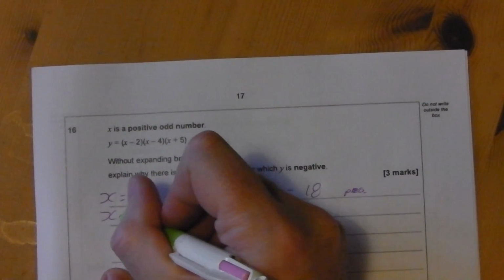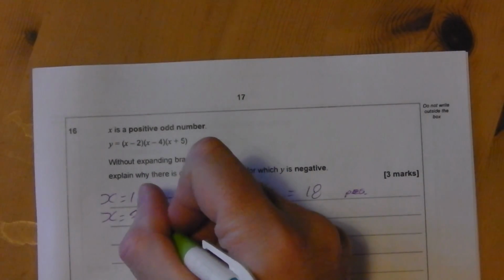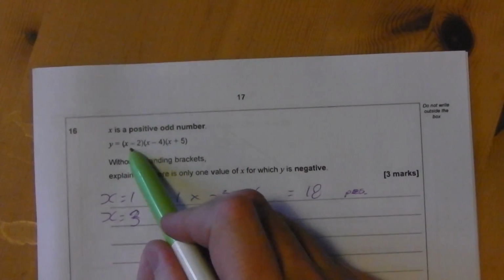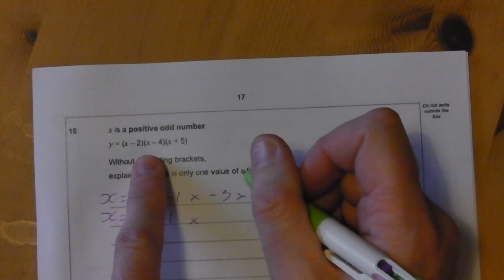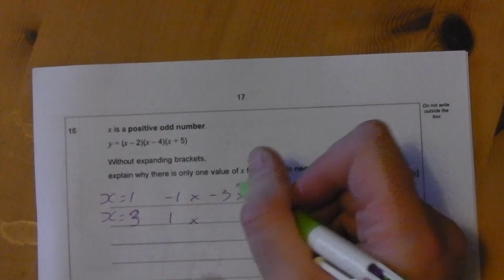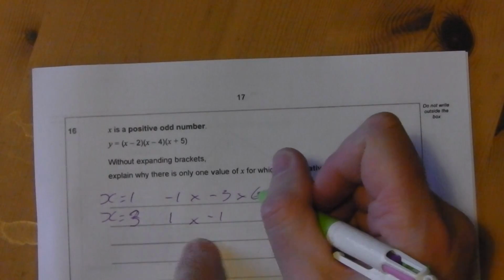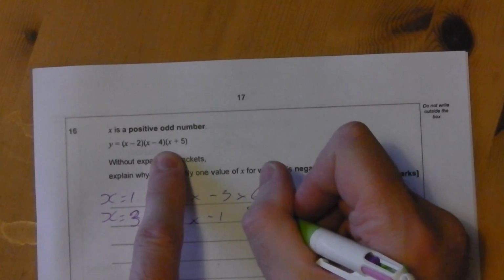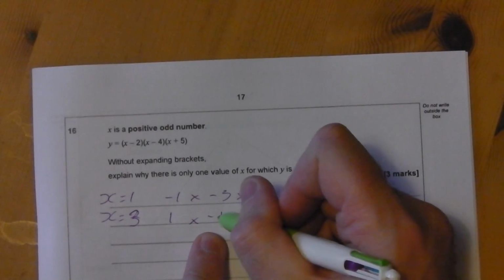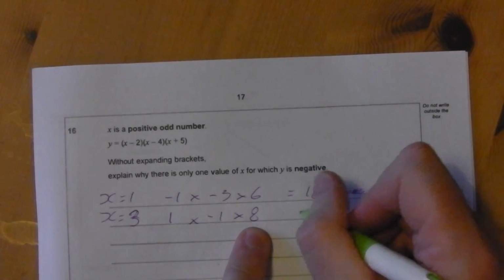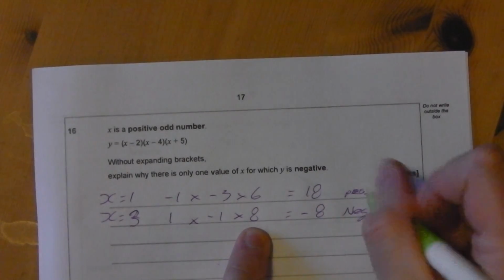If x equals 2, so we know positive odd number, so it can't be 2. Next one would be 3. 3 take away 2 is 1. Now 3 take away 4 is minus 1. And 3 plus 5, we get 8. So 1 times negative 1 is negative 1, and negative 1 times 8 equals negative 8. So we've got negative there.